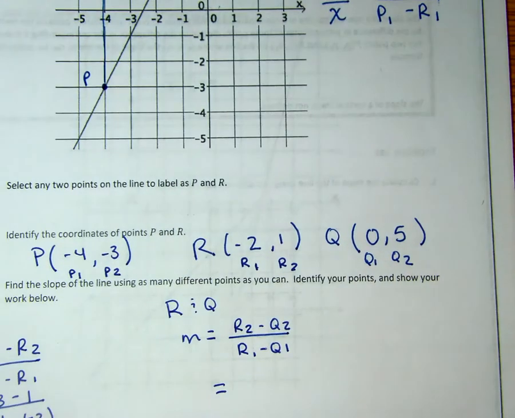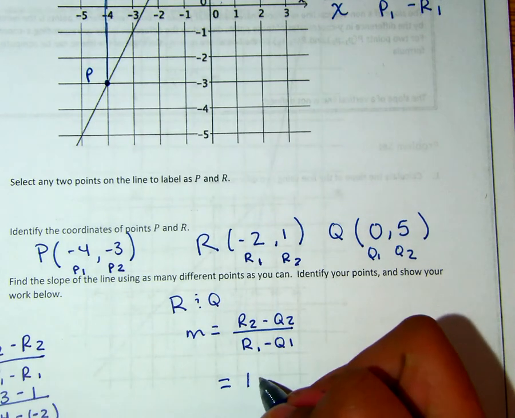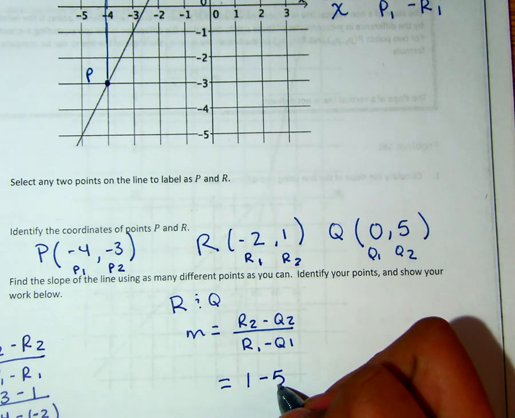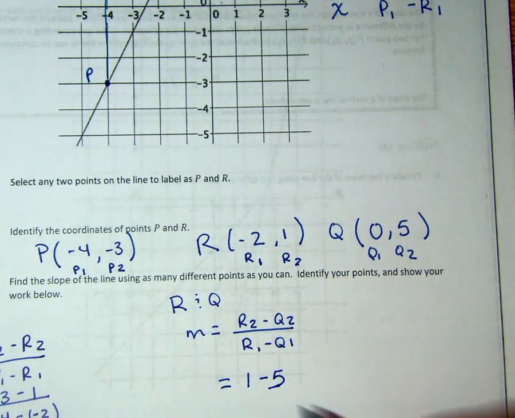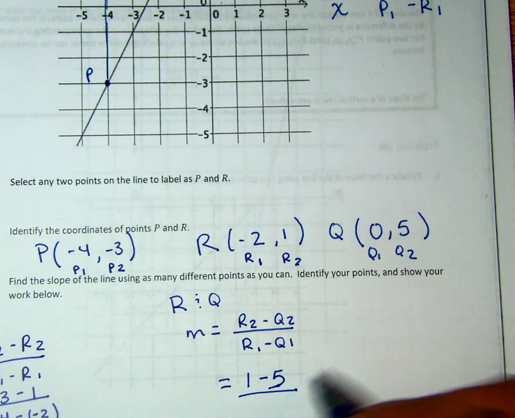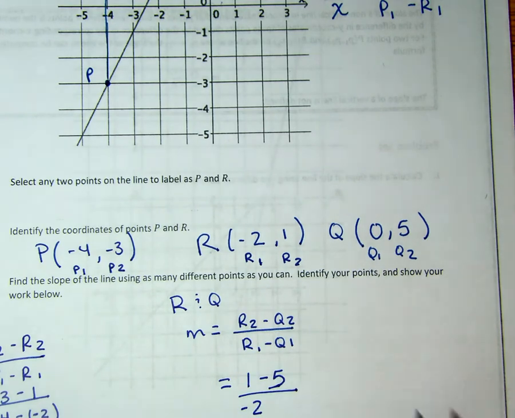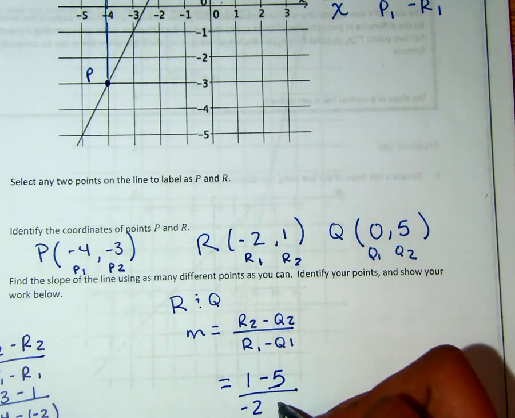Sorry, my pen was going to think I need to scratch some places. All right, so I'm going to plug in R2 minus Q2, 1 minus 5, over R1, negative 2, minus Q1, 0.